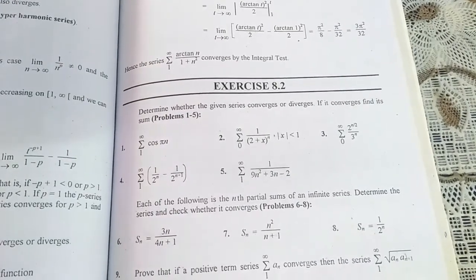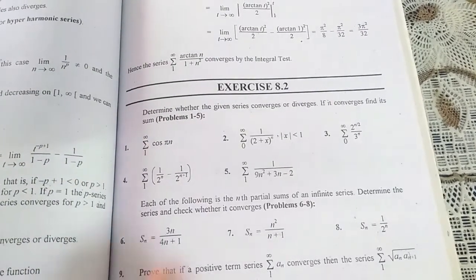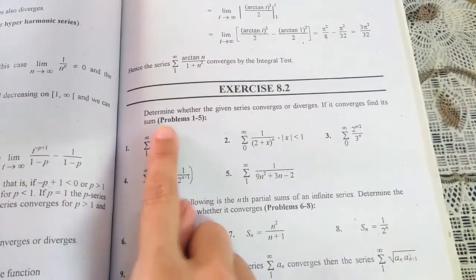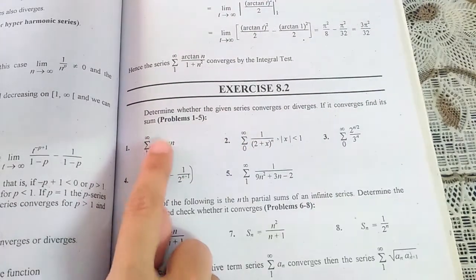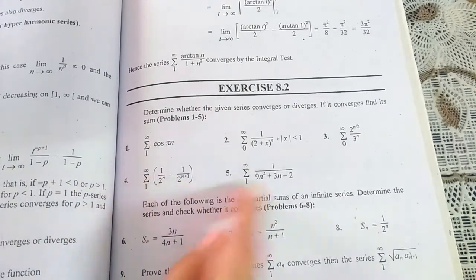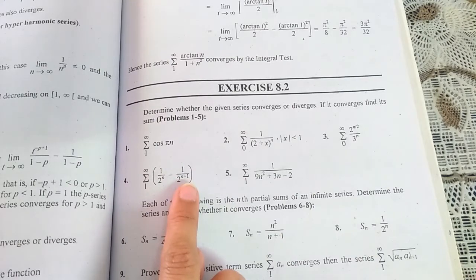Exercise 8.2 of Mathematical Methods. We are solving now exercise 8.2, that is: determine whether the given series converges or diverges. If it converges, find its sum. Following are given series and you have to tell whether each is converging or diverging.